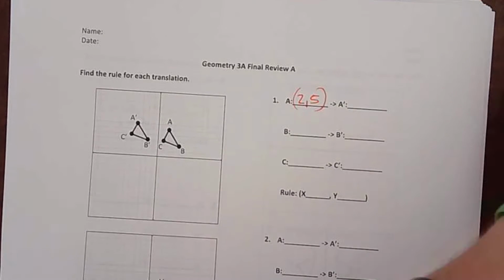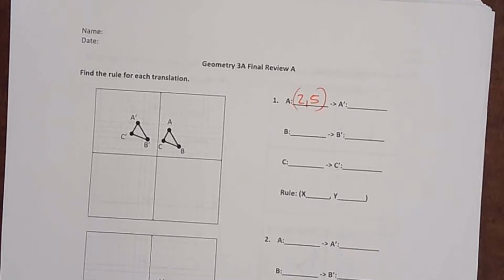Let's see, do I have the one from earlier today? Because I can cheat off of that one. I probably do somewhere. I won't cheat.